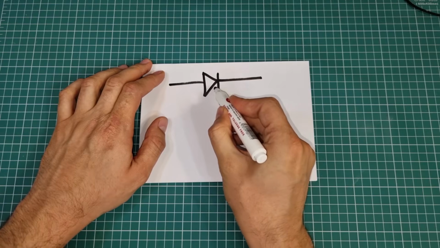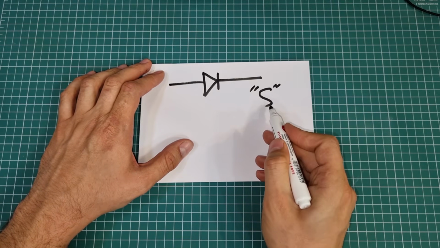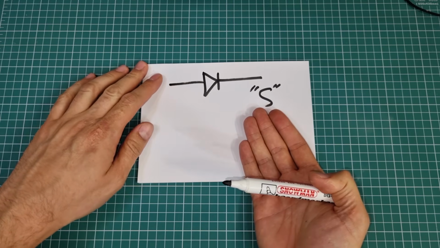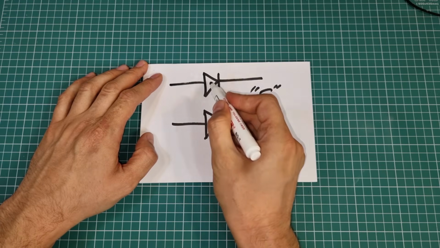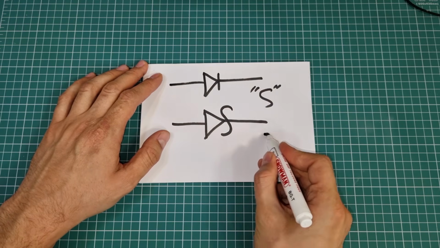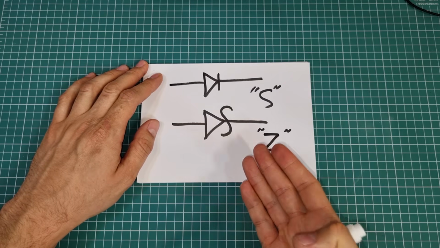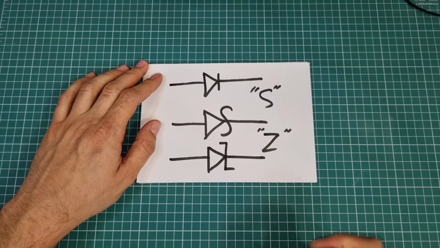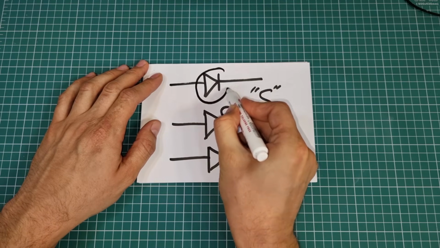If you change this line to a shape like S, the first letter of Schottky, it becomes a Schottky diode schematic symbol like this. And if you replace this line with a shape like Z, the first letter of Zener, it becomes a Zener diode schematic symbol. And if you surround the diode symbol with a circle, it becomes an LED symbol.